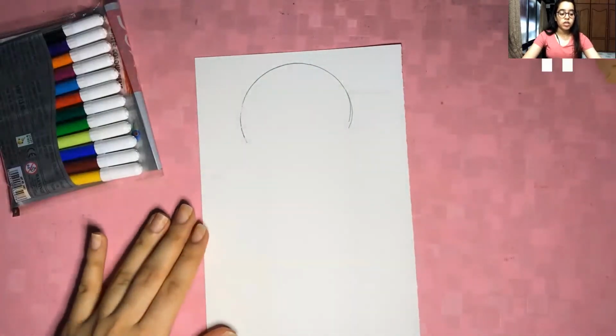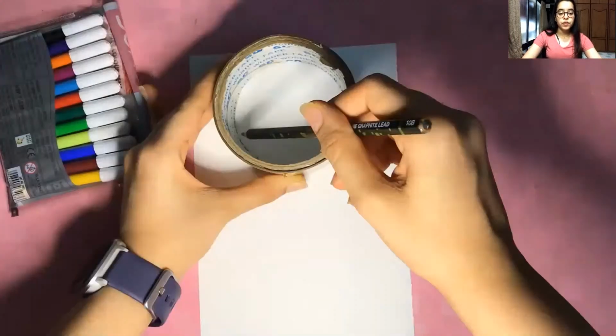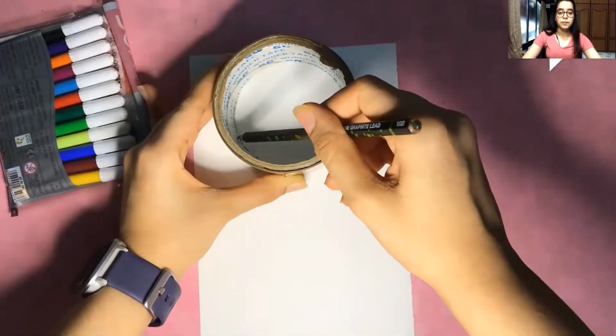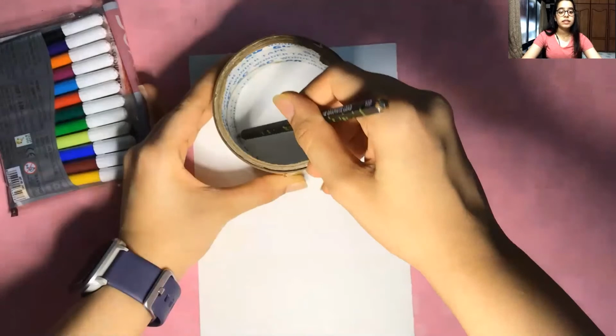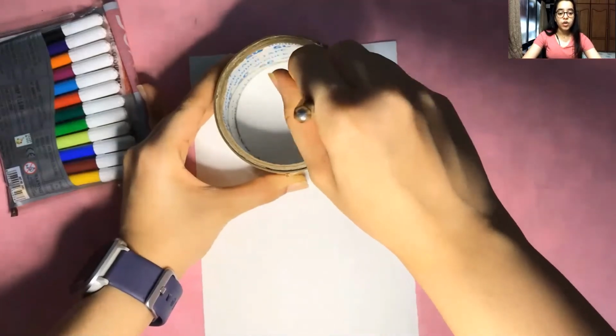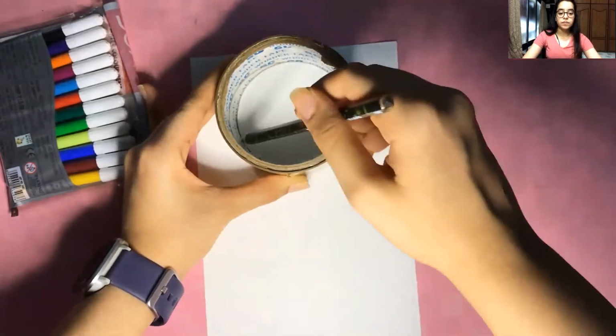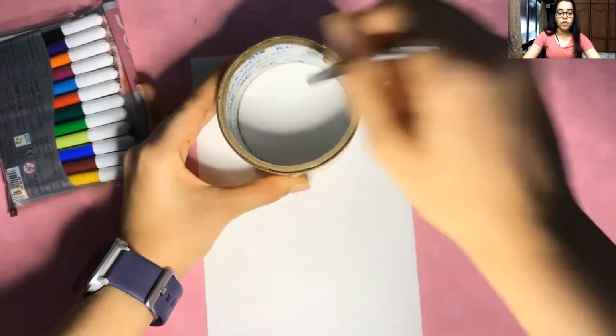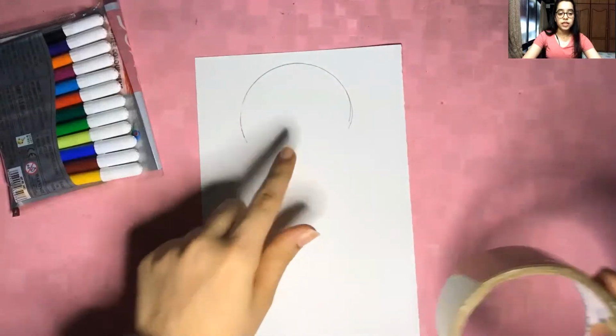Okay, so here's a quick recap for you. You can now start drawing along. So place the tape or any circular object that you have roughly at the center, but at the top side of the sheet, and draw a semicircle. Okay, so a semicircle now.